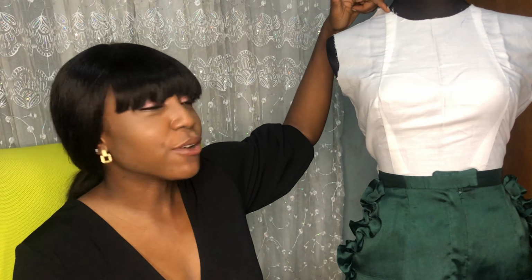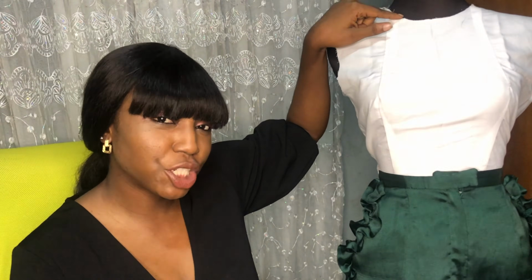Since we're finishing off the neckline, it's going to be cut with the exact same shape as the neckline. And then you add, of course, seam allowance to the facing and to the fashion garment as well. So you can join them together and then turn the facing inside to the wrong side of the garment.